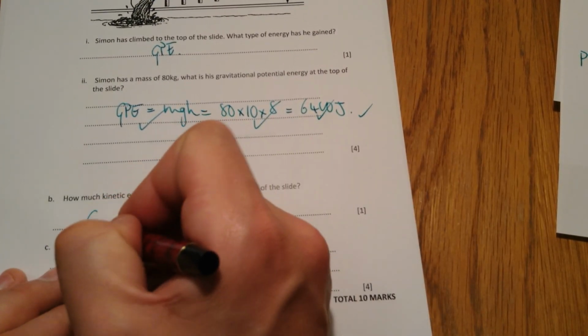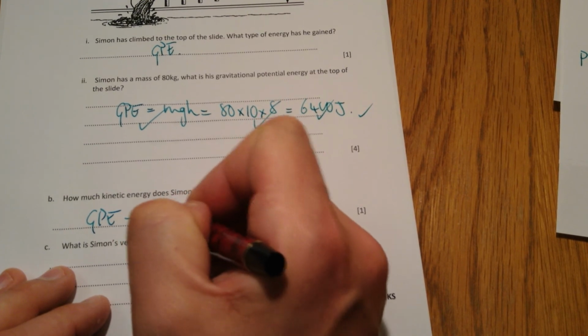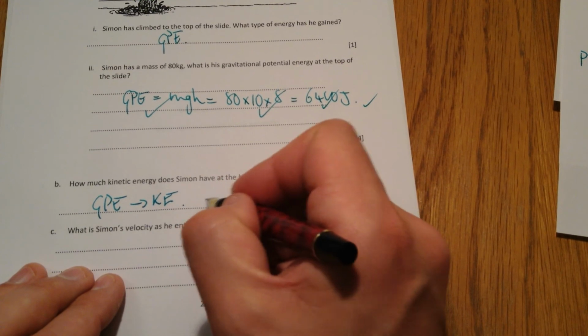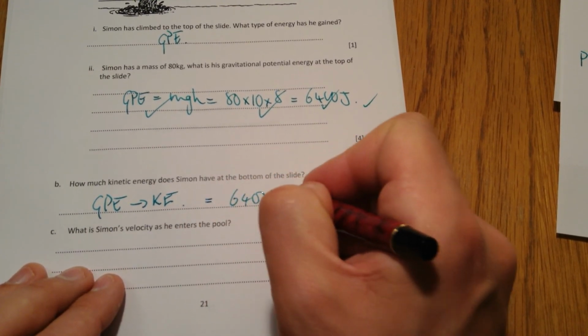What does he have at the bottom of the slide? Well, we know that the transfer is GPE to kinetic energy if there's no friction in the system. We like having idealized systems. So therefore, the kinetic energy at the bottom will be the same as the gravitational energy at the top.